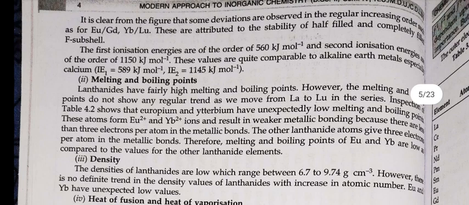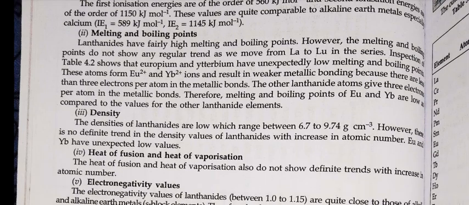It is clear from the figure that some deviations are observed in the regular increasing order, such as for Eu, Gd, Yb, Lu. These are attributed to the stability of half-filled and completely filled f subshell. The first ionization energies are of order 560 kJ per mole, and the second ionization energies are of order 1150 kJ per mole. These values are quite comparable to alkaline earth metals, especially calcium: first ionization energy 589 kJ per mole, and second ionization enthalpy 1145 kJ per mole.